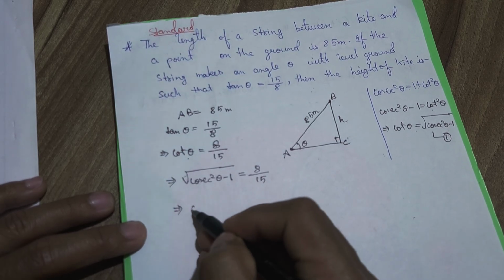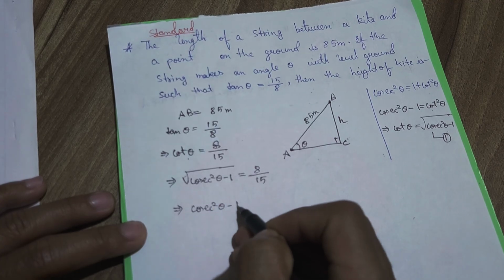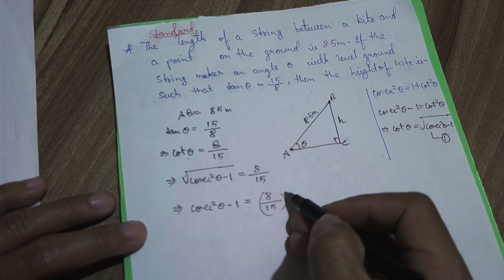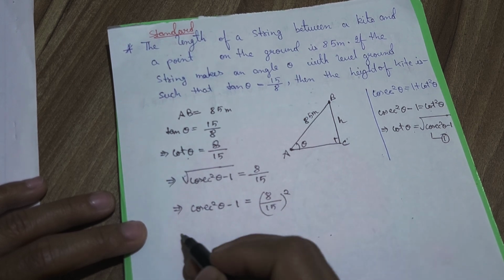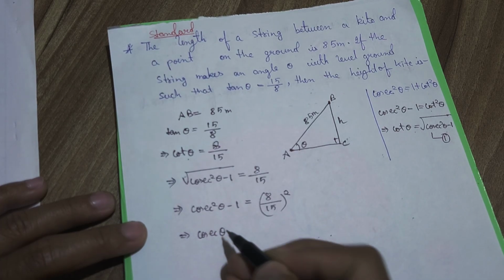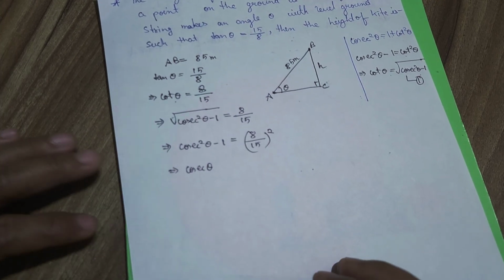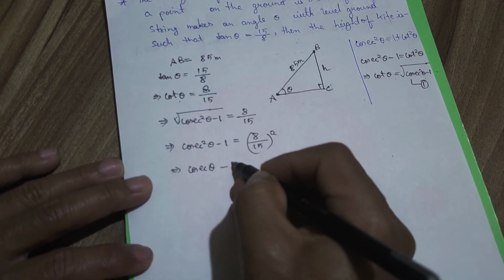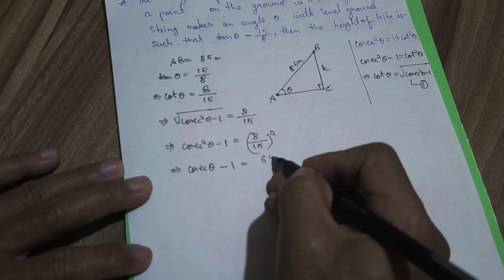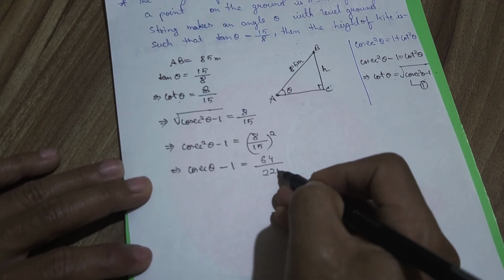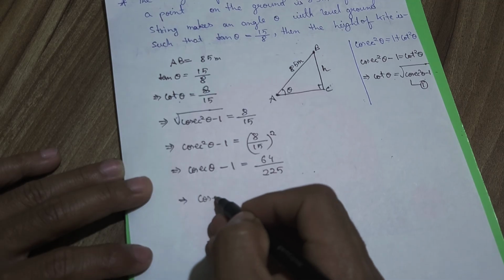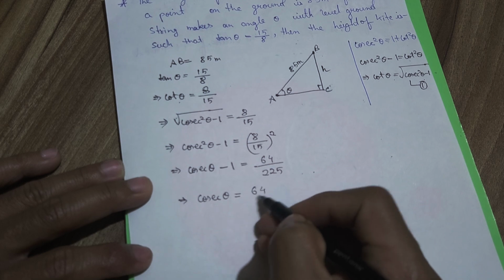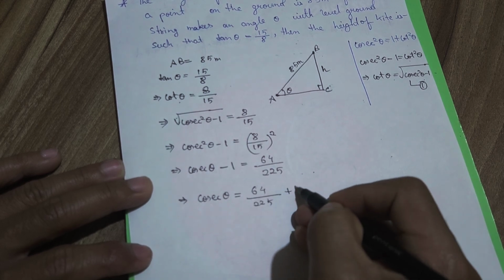Next, if you want to remove the root, what will you do? Take the square on the right hand side, so 8 by 15 square. So cosec square theta minus 1 equals 8 square over 15 square. 8 into 8 is 64, 15 into 15 is 225. Then cosec square theta, taking 1 to the right hand side, is 64 by 225 plus 1.